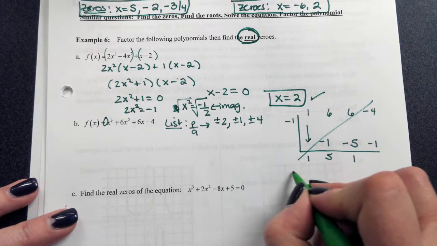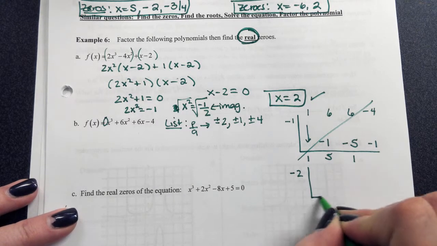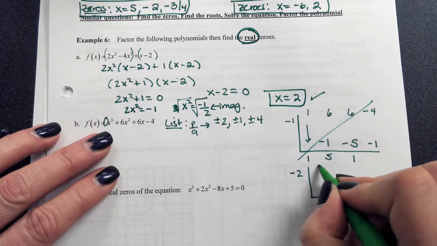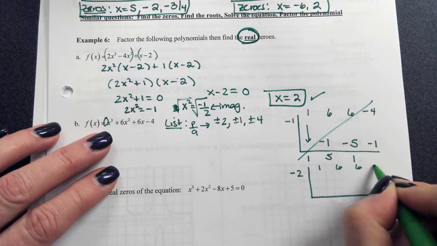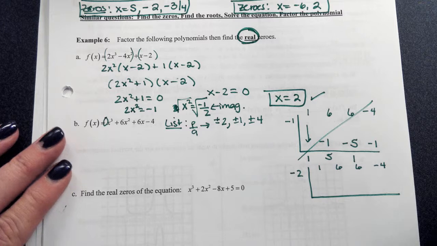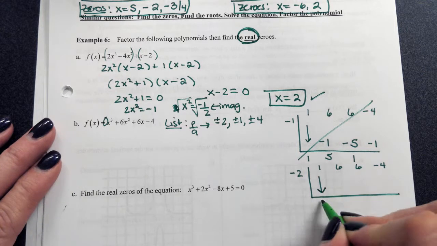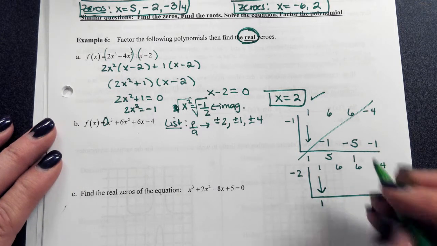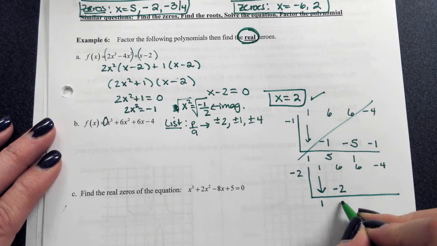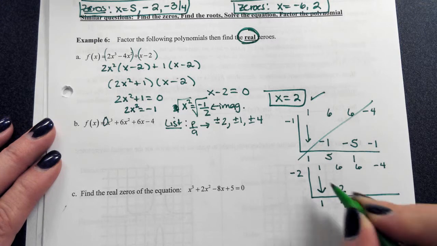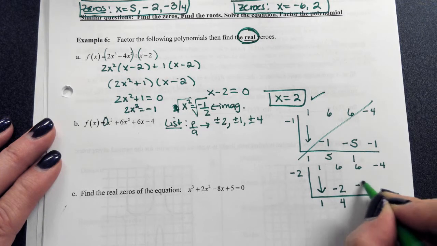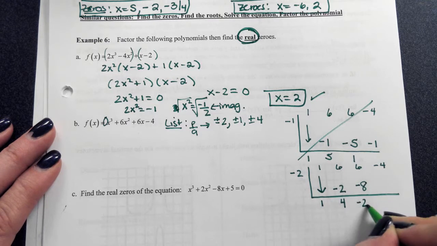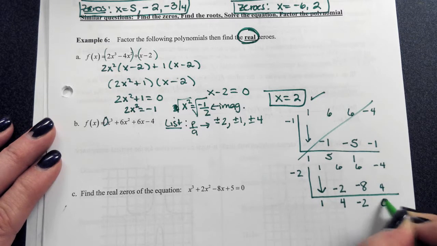So I know that one's out. Try -2. I have a feeling -2 is going to work. 1, 6, 6, -4. Bring down the 1. -2 times 1 is -2. 6 plus -2 is 4. -2 times 4 is -8. 6 plus -8 is -2. And look at that. That one works.